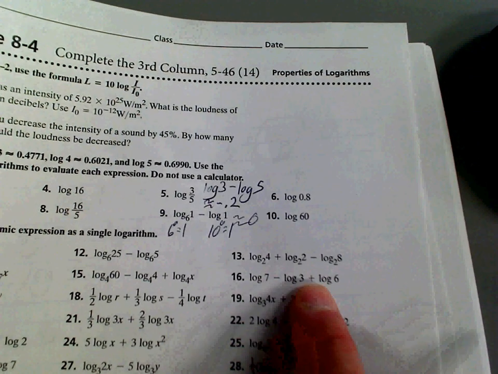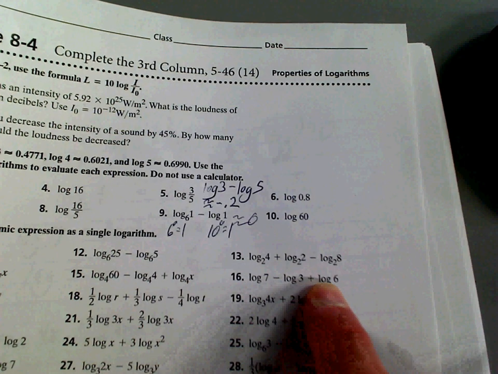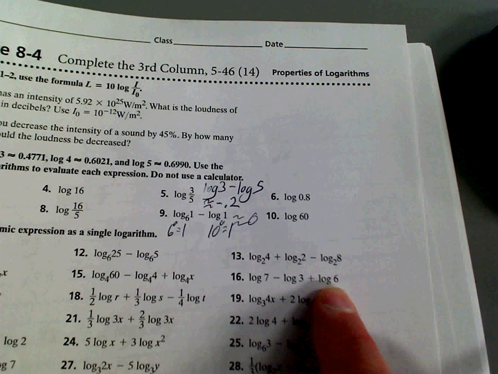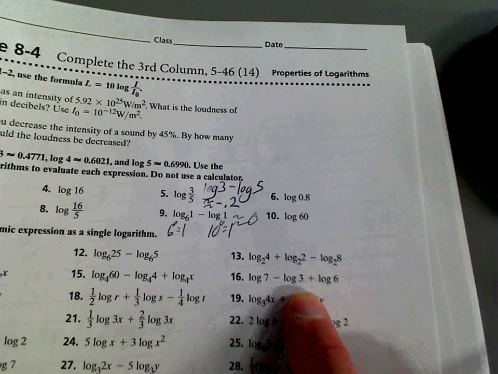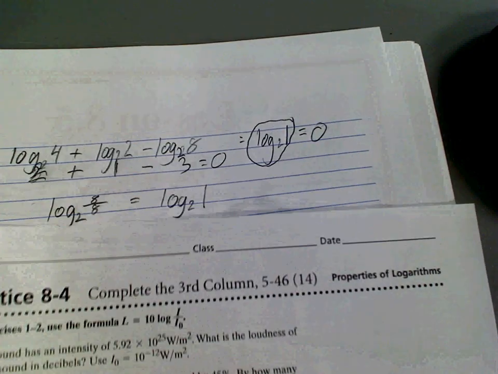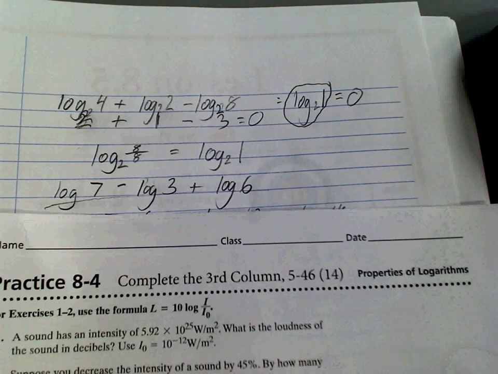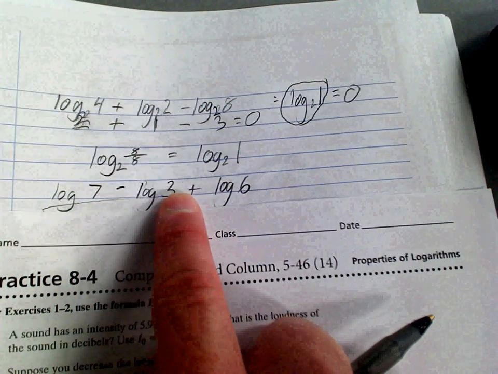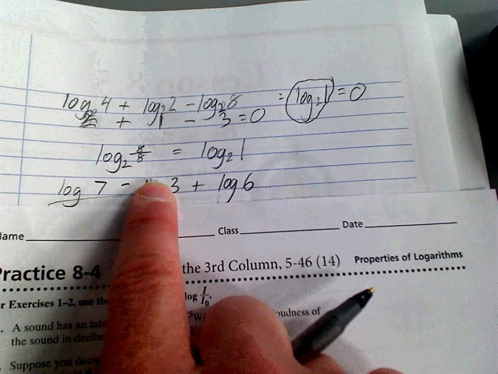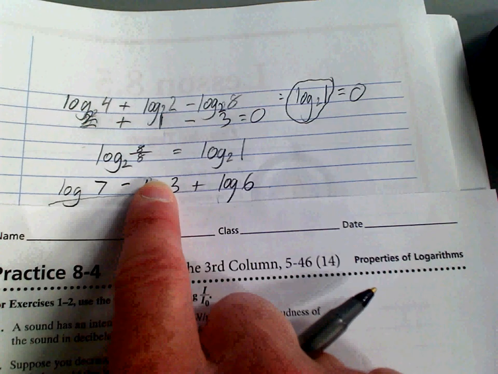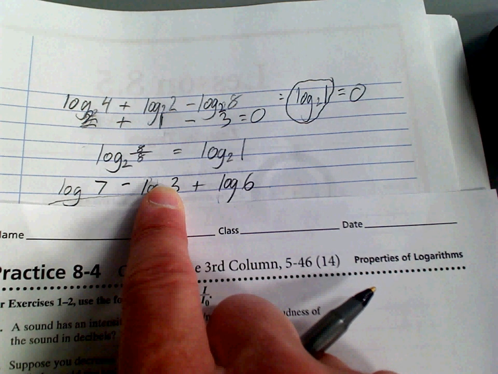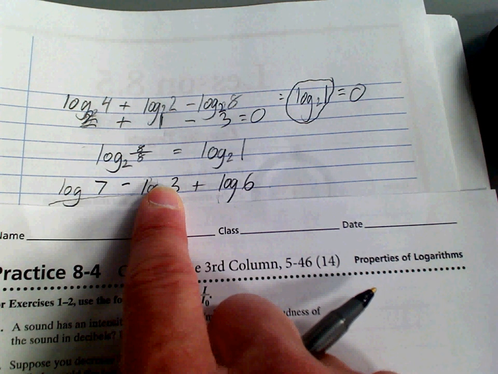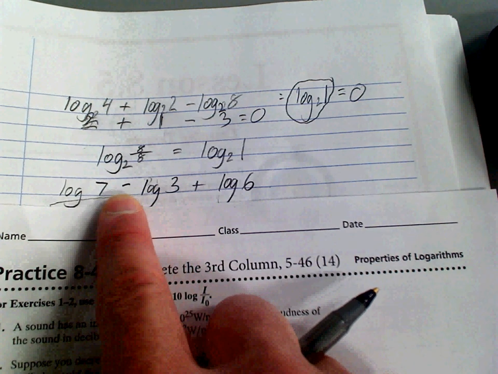Number 16, log 7 minus log 3 plus log 6. First thing is the 7 minus 3 part right here. What would we do to condense those? What property? Say it if you remember. Quotient.